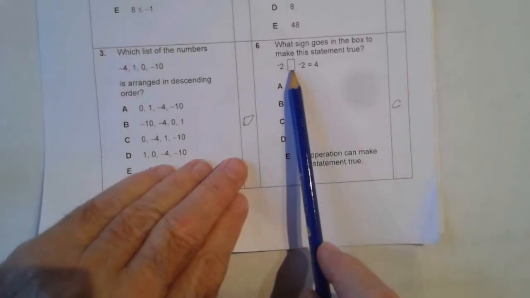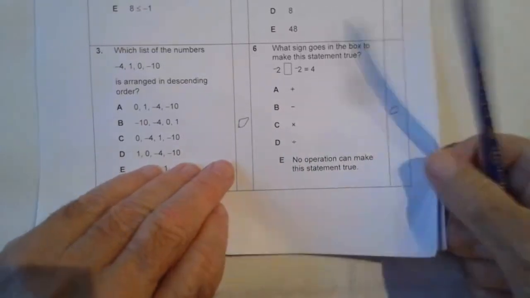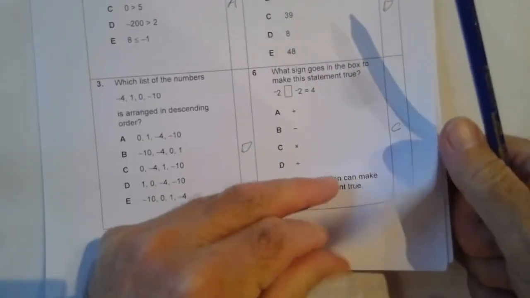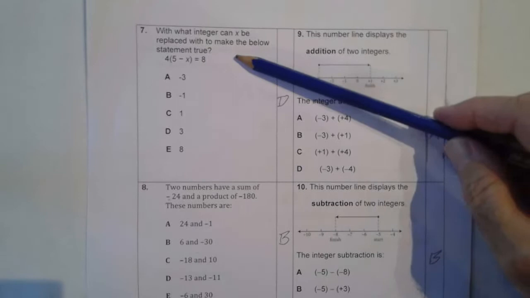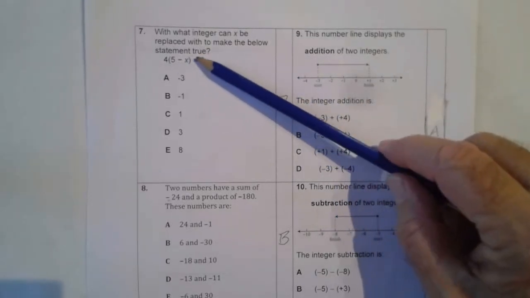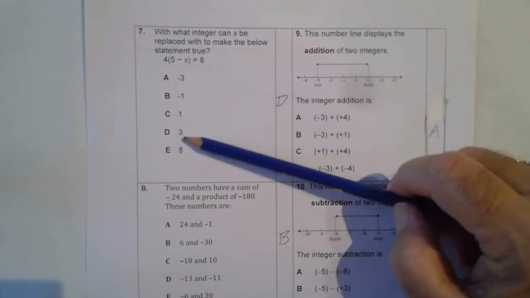Now 2 something -2, it's 2 times -2. So the answer has to be C. Then we move on to question 7. The integer that can replace x. So this is going to be 4 times 2 equals 8. So to get 2 must be 5 minus 3. So it's 3. Answer is D.